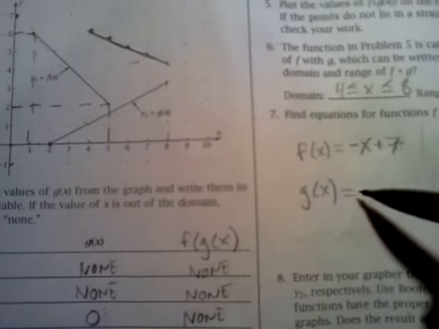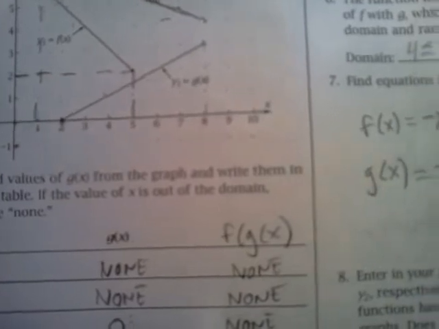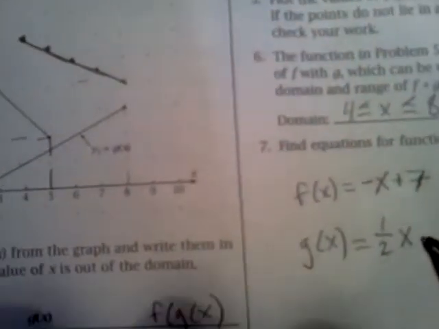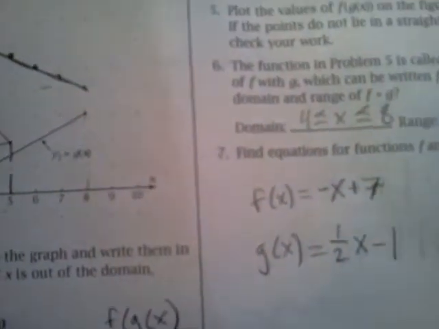And then we can do the same thing for g of x. My slope, it goes up 1 and over 2, so my slope is +1/2 times x. And my y-intercept, if I had continued the same pattern backwards, would have been -1. So 1/2 x minus 1.